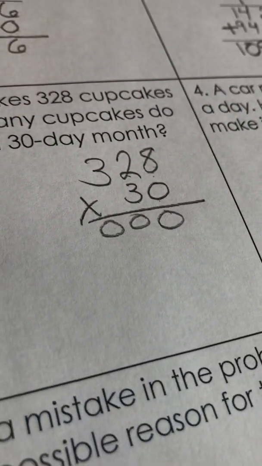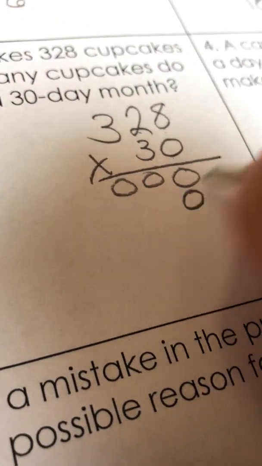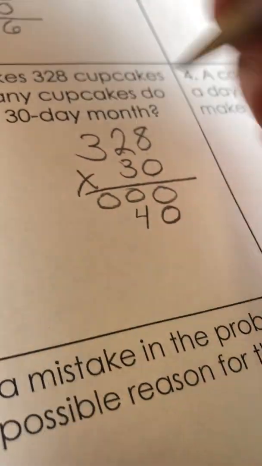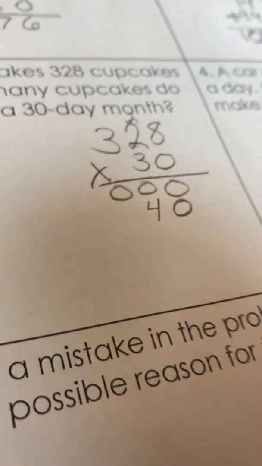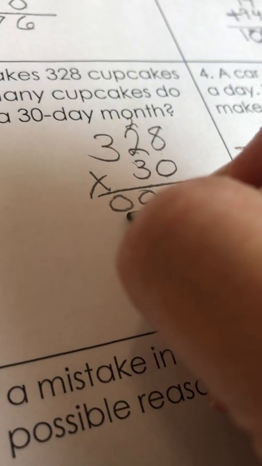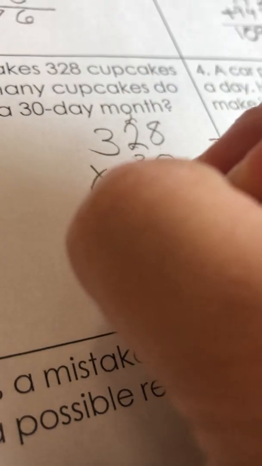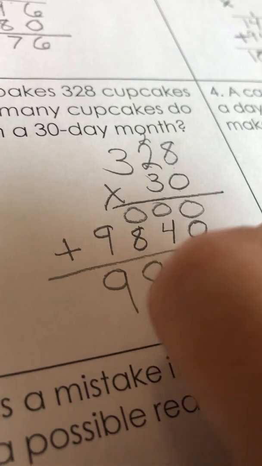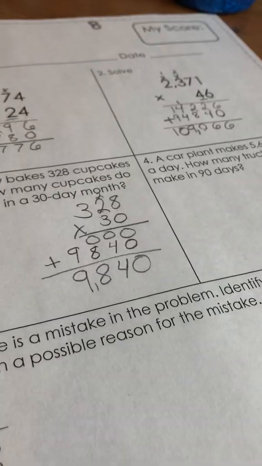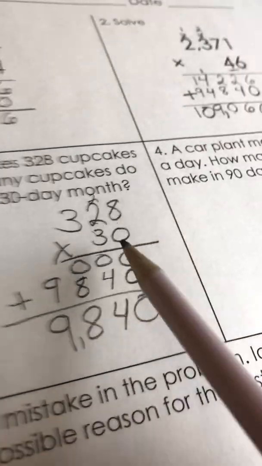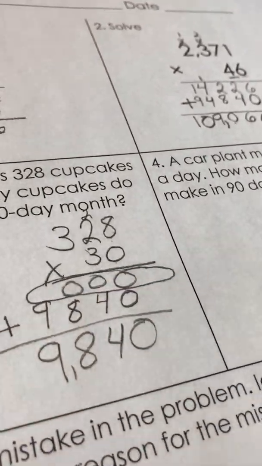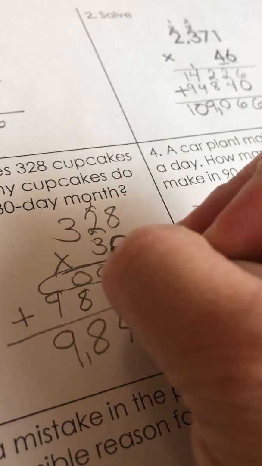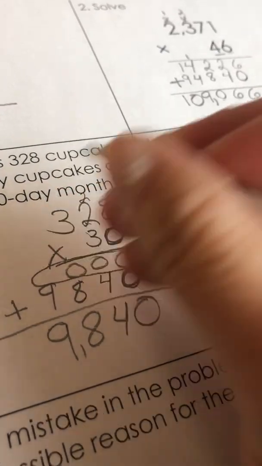So as I go to multiply my 3 in the tens place, I'm going to put the placeholder 0. 3 times 8 is 24. Carry the 2. 3 times 2 is 6. Plus 2 is 8. And 3 times 3 is 9. So of course, when I add this, 9,840. So notice this step was kind of unnecessary since I had a 0 here. I could just put in my 0 and then multiply the other digits.